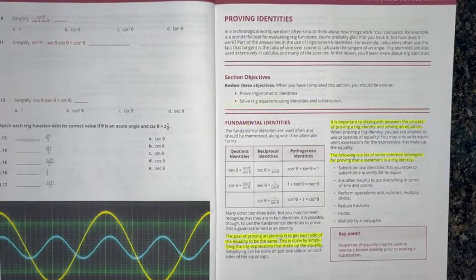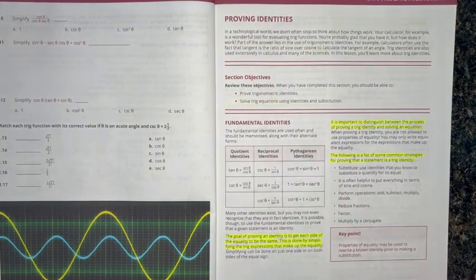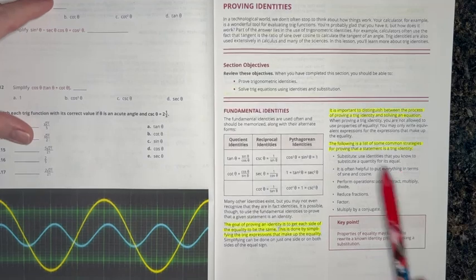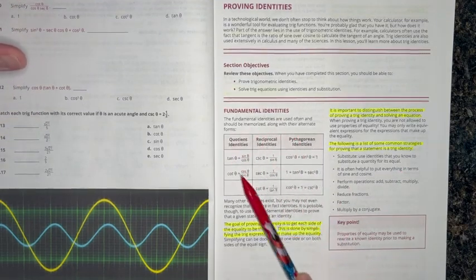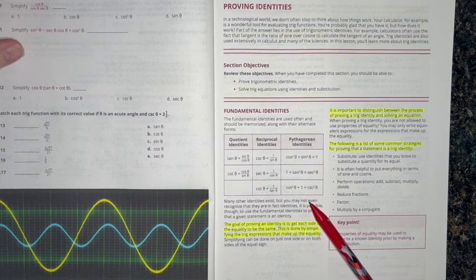The next part of this section begins on page 11, and it's entitled Proving Identities. So here's where we're at so far, a nice little consensus of what we've learned. We have the quotient identities, the reciprocal identities, and the Pythagorean identities.